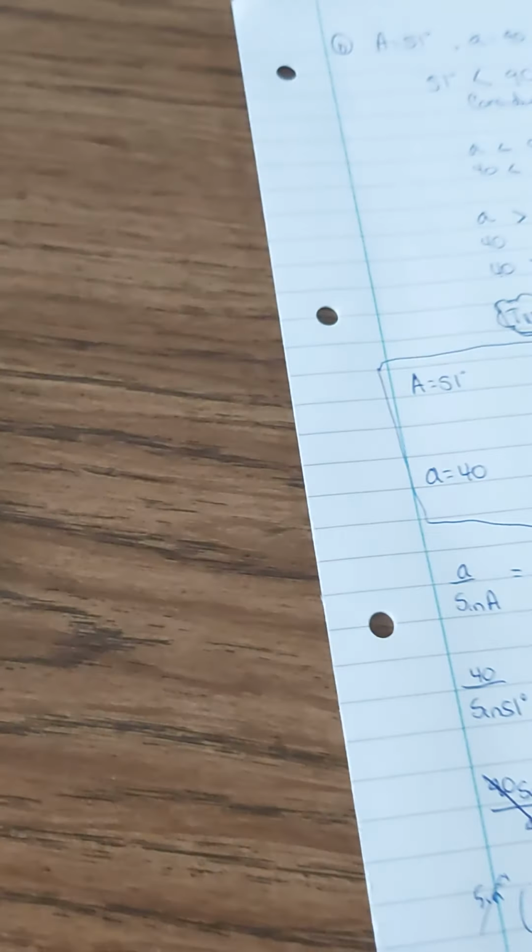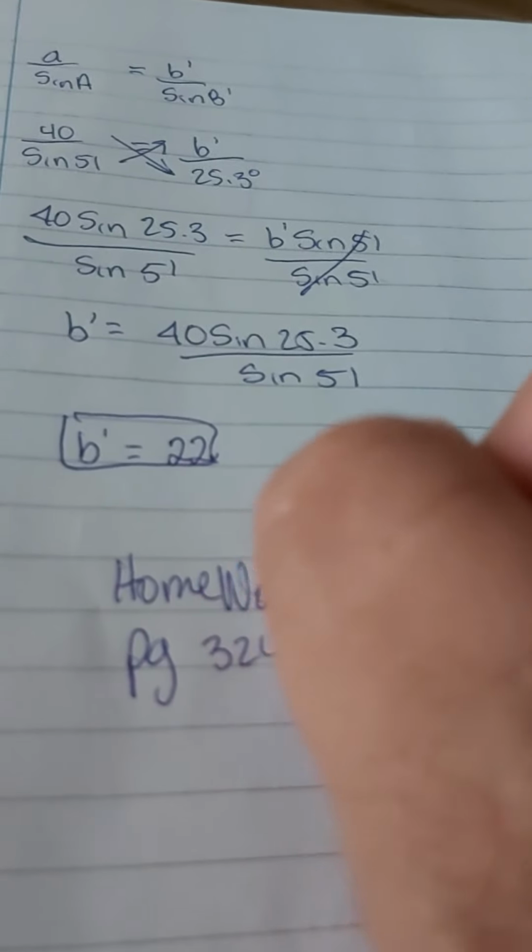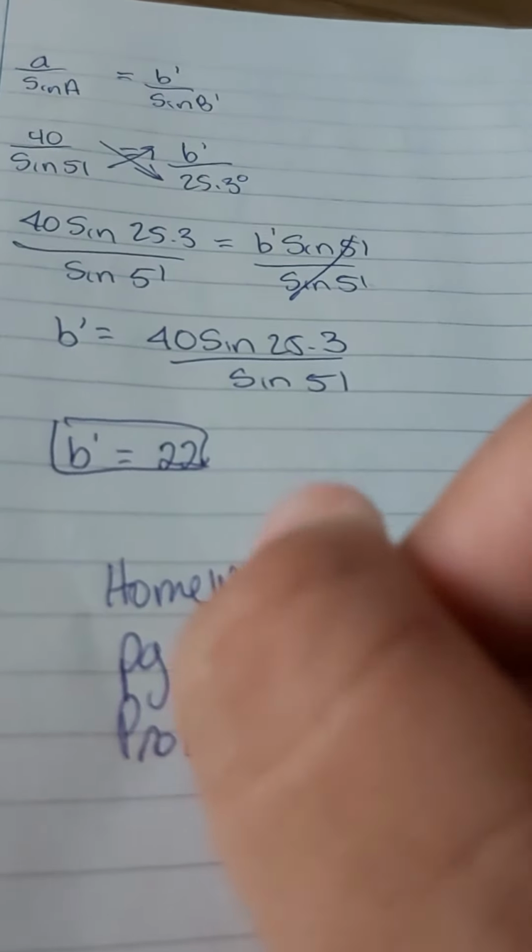So for your assignment, your homework will be homework number 4, page 324, problems 4 through 30 even.